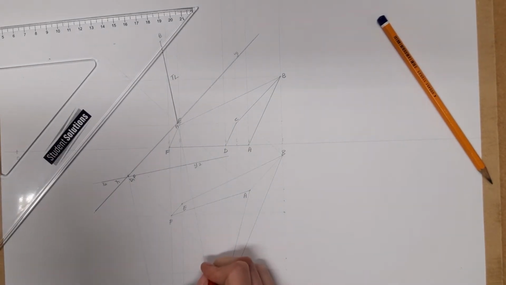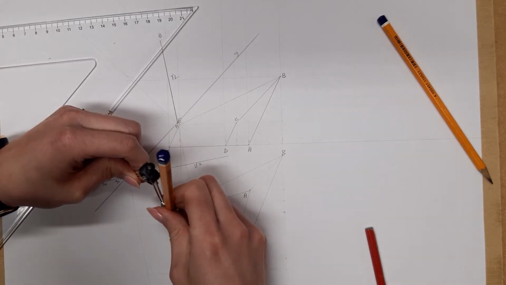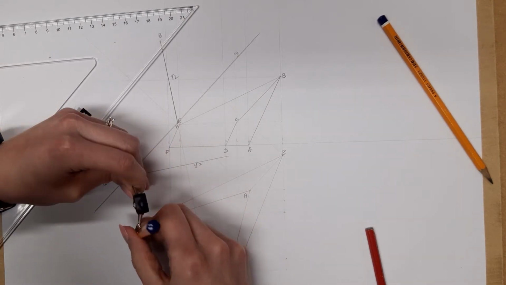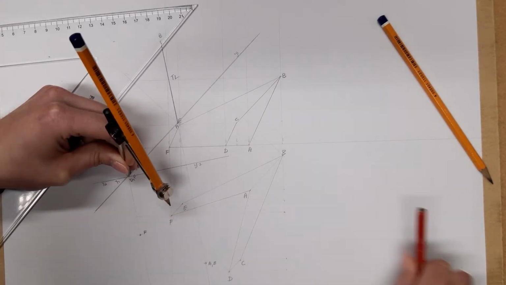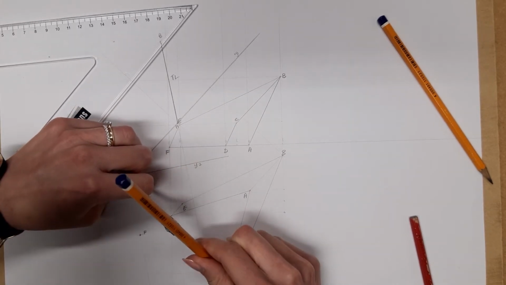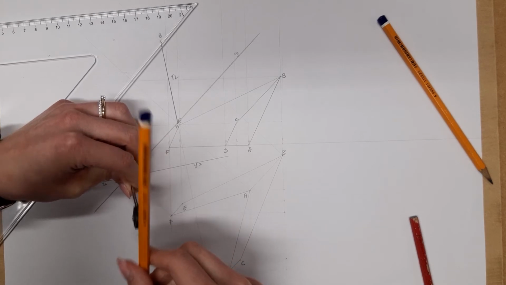So I found A and B. We're then going to get the distance to F, and we're going to strike it from our new XY line. And then we're going to get our distance to D and strike it from our new one.